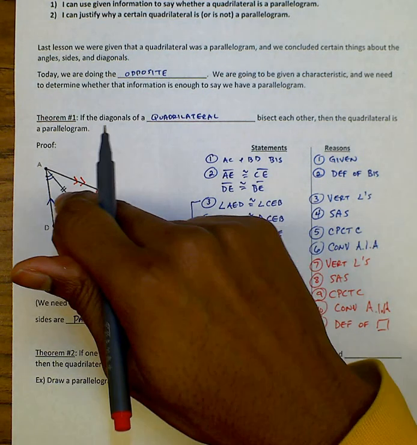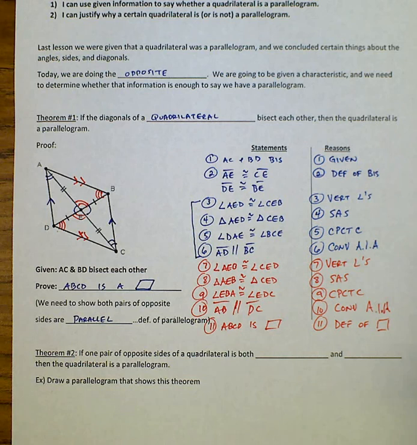Okay, so we know that if the diagonals of a quadrilateral bisect each other, then the quadrilateral is a parallelogram. Alright, so that's the first theorem. We don't have to go through proofs for all of them, but that one's in the books.